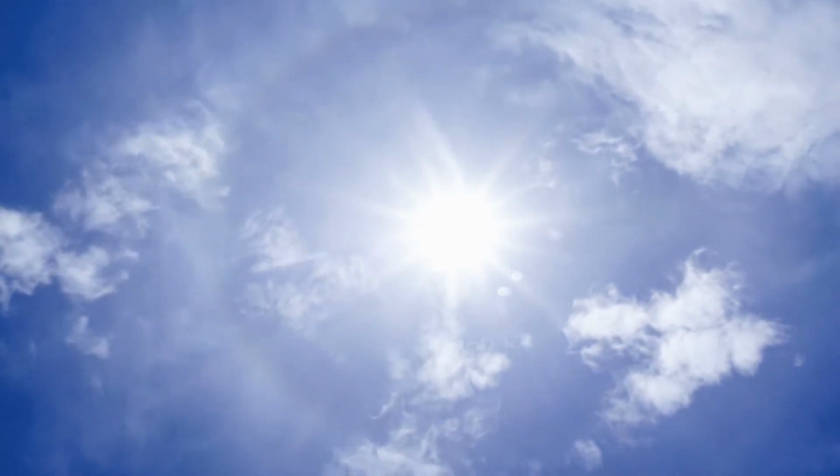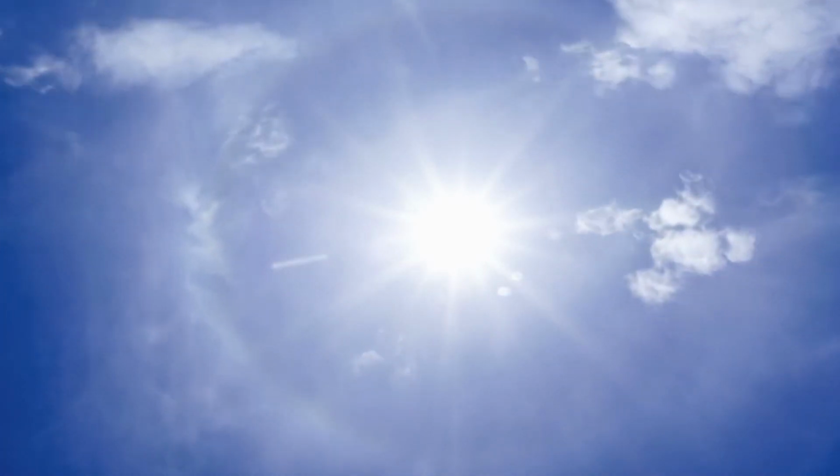It is noteworthy that global temperatures in 2020 are approaching the record highs from 2016, but now without the help of El Niño.